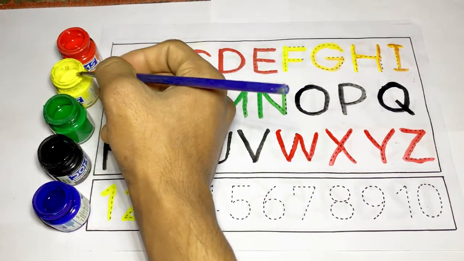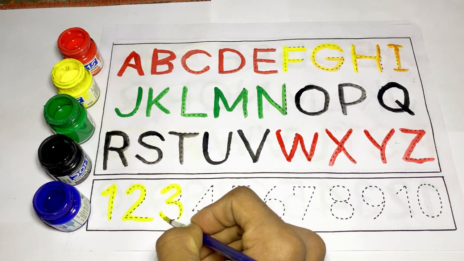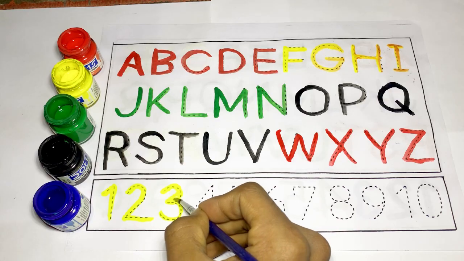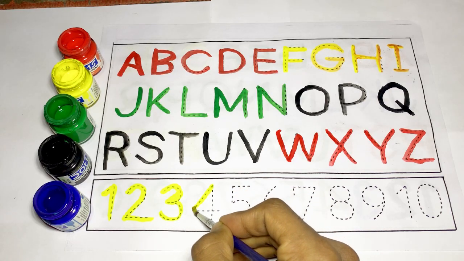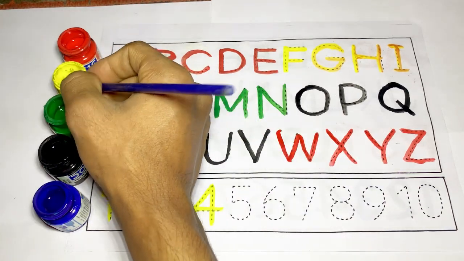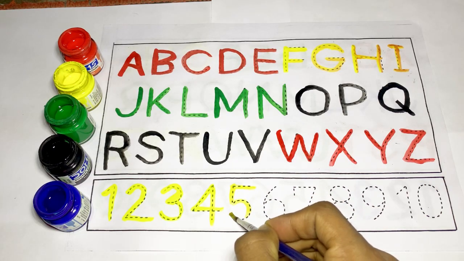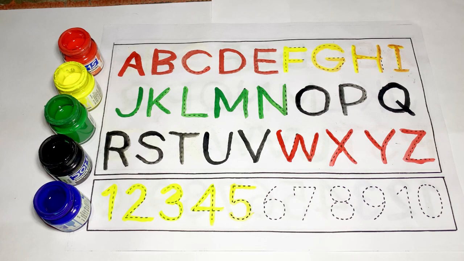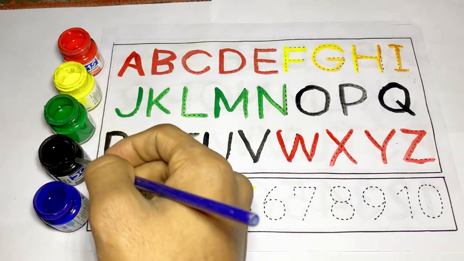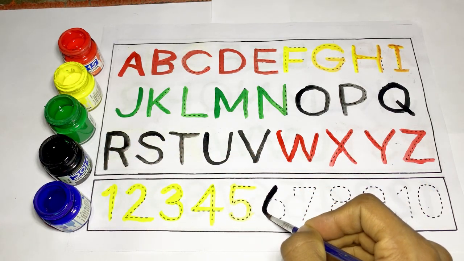Kids, again use yellow color and draw 3. T H R E E, 3. 4, F O U R, 4. Kids, again use yellow color and draw 5. F I V E, 5. Kids, now 6. The numbers of 6, and use black color. S I X, 6.